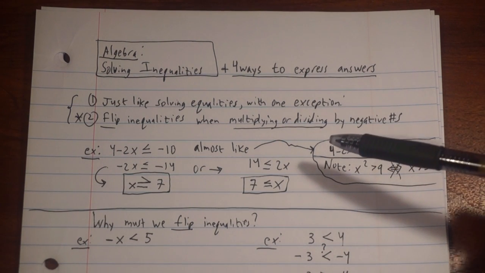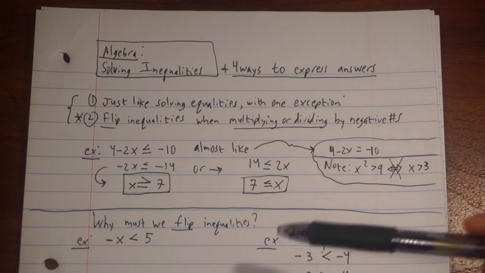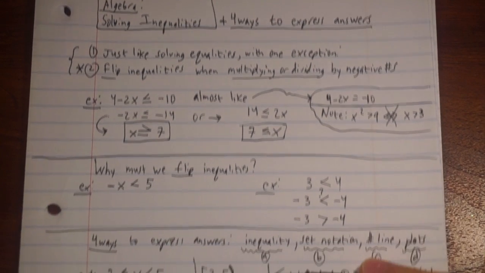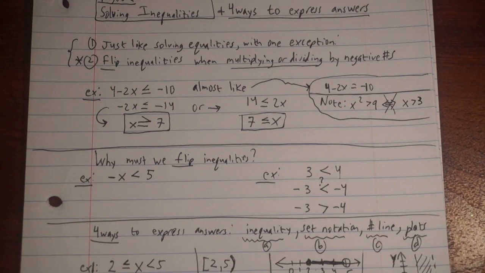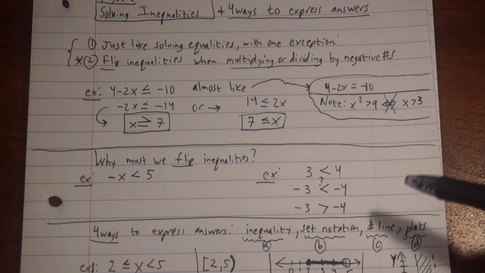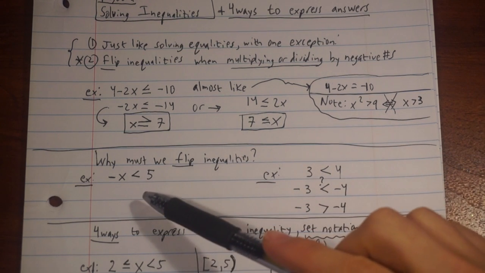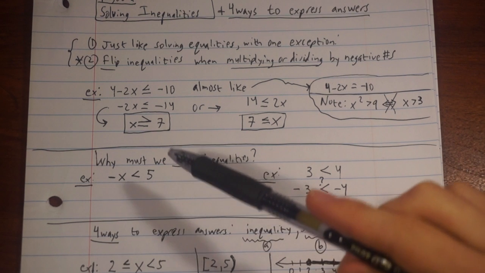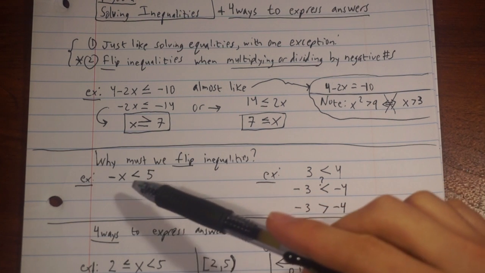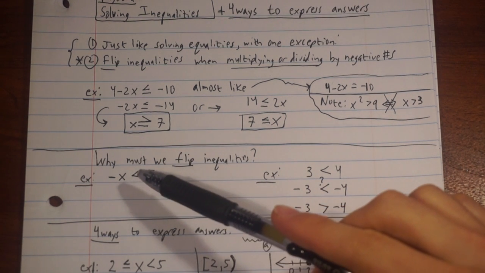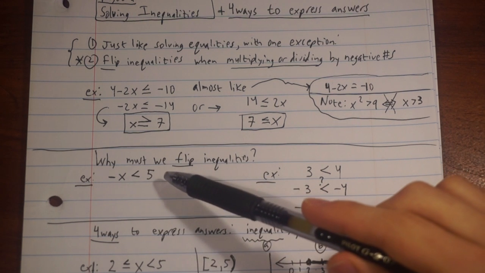At this point, you might be asking, well, why do we have to flip the inequalities? So let's look over here. I'm not going to give you a great answer, but hopefully I'll give you the beginnings of an answer. Consider negative x is less than 5, and think about when this is equal. Well, when x is negative 5, negative x is equal to 5.